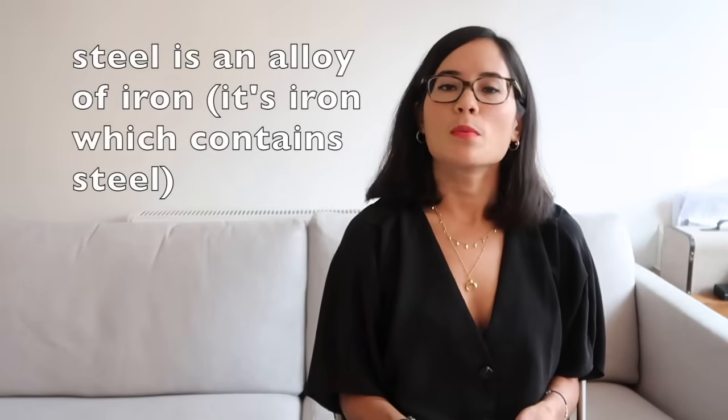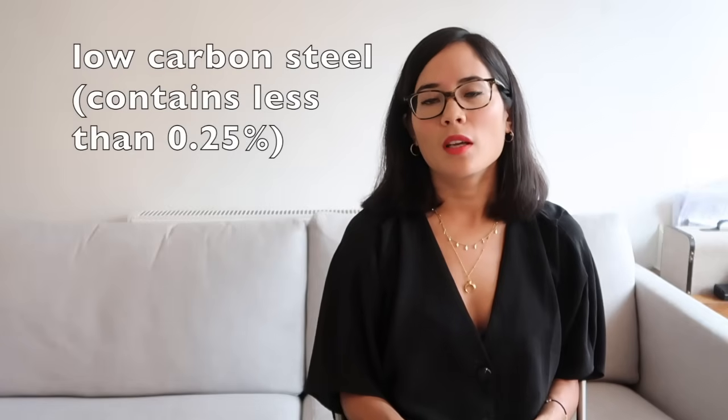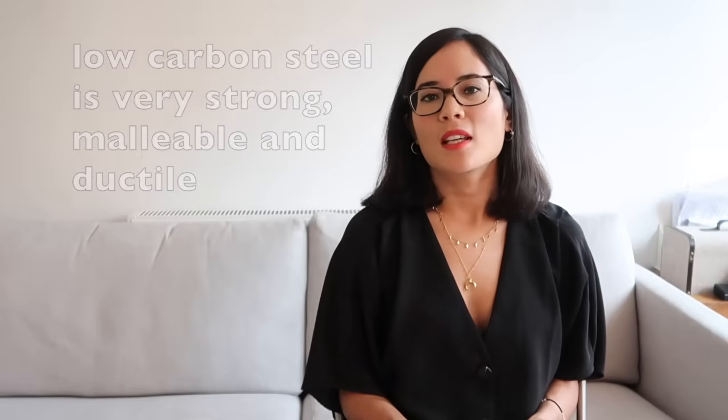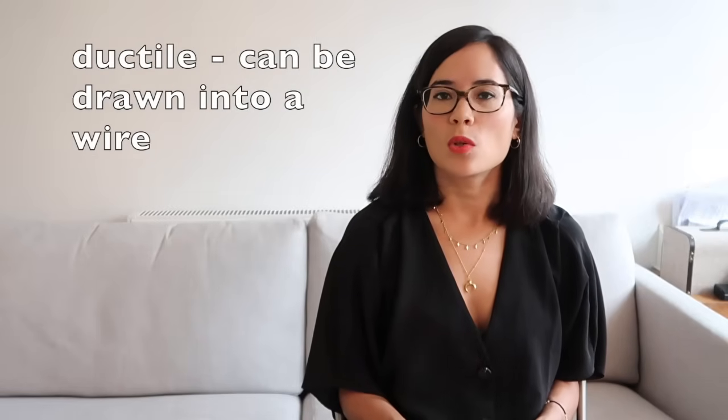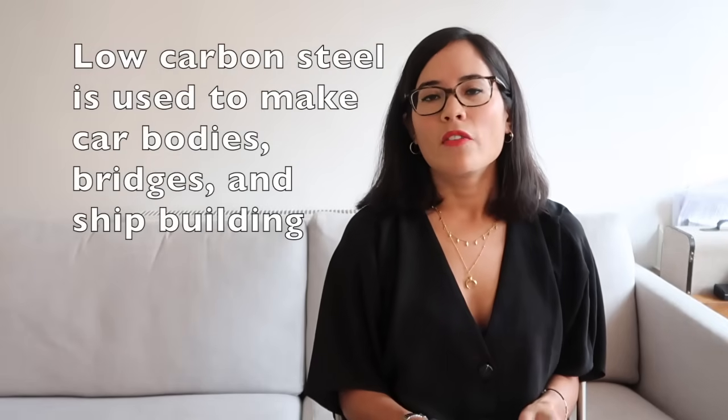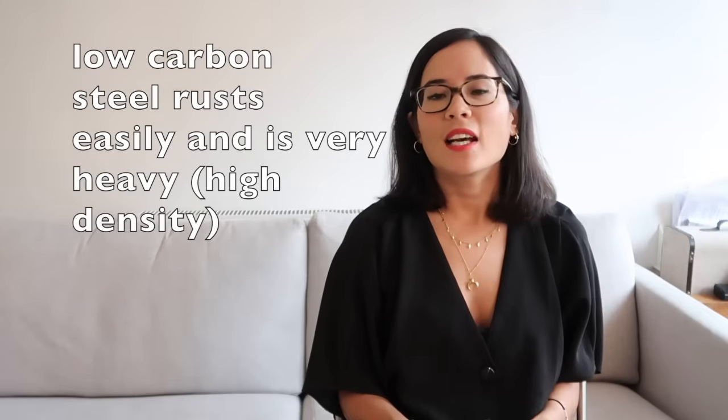Looking at the uses of iron, you need to know about the different types of iron in terms of how much carbon they contain. Don't forget that when iron has carbon combined with it, it's now formed an alloy, and that alloy is called steel. So looking at low carbon steel, so that's steel containing less than 0.25% carbon, you find that this steel is very strong, malleable and ductile. Don't forget, malleable means it can be hammered into shape, ductile means it can be drawn into a wire. And its use is in car bodies, so that's to make the outside of a car, for making bridges and shipbuilding.